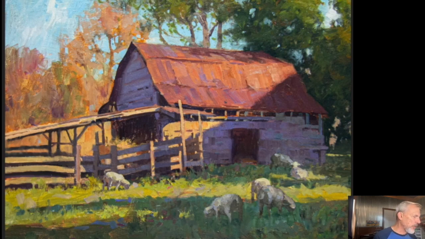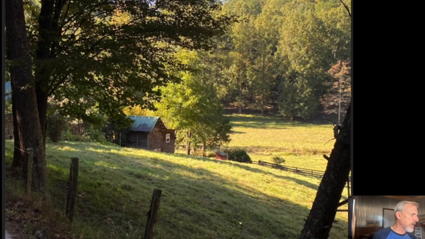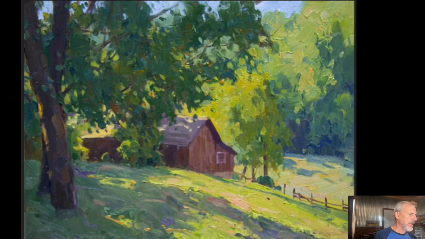Now, with that temperature contrast, again, comes the value contrast. If I don't have my values right, the temperature won't work as well. But understanding that warm and cool concept really helps suggest. Here's another one, northern Georgia. And you're just pushing the temperature a lot bluer in the background to make the shadows recede more.